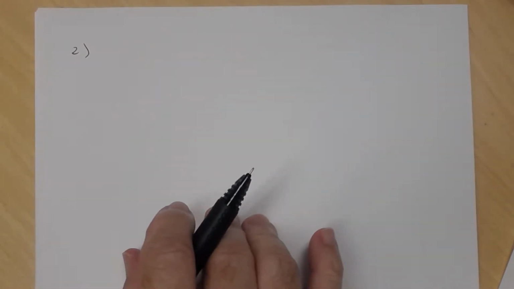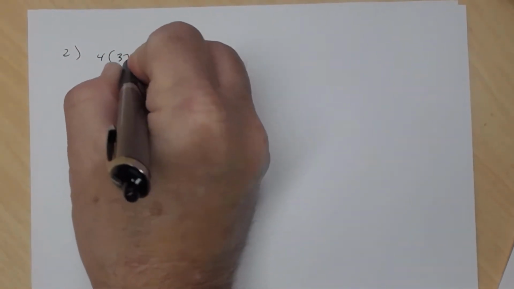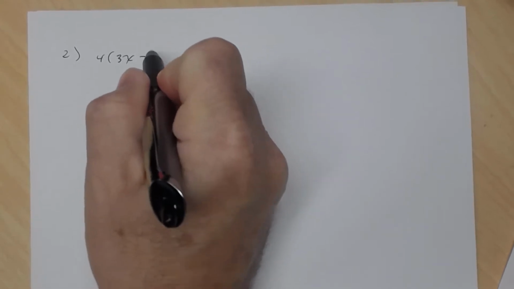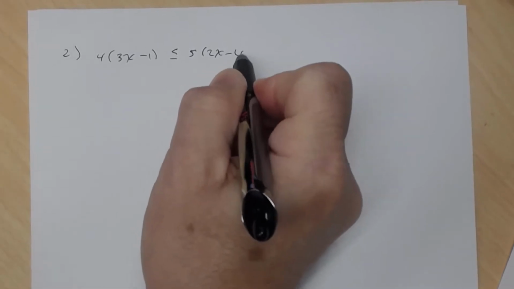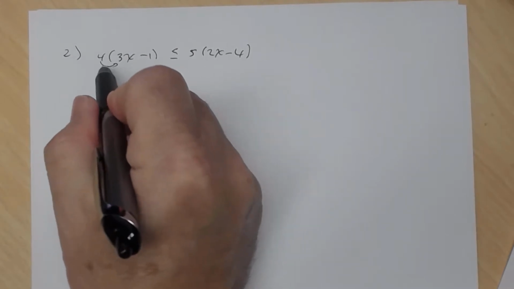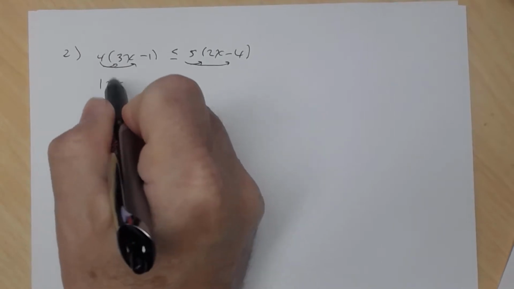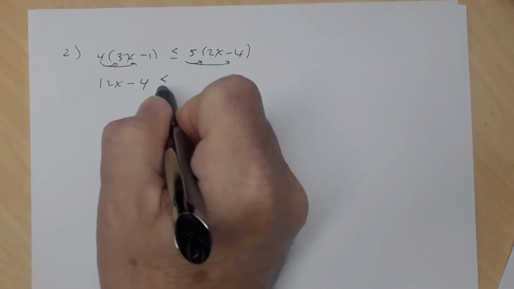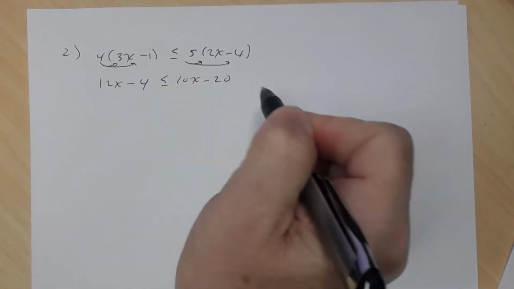Okay, number 2. Suppose you had 4 times 3x minus 1 is less than or equal to 5 times 2x minus 4. Okay, so we're going to use distributive property, just like you did with the equations. And so 4 times 3x is 12x. 4 times a -1 is a -4. Is less than or equal to 5 times 2x is 10x. And then 5 times a -4 is a -20.